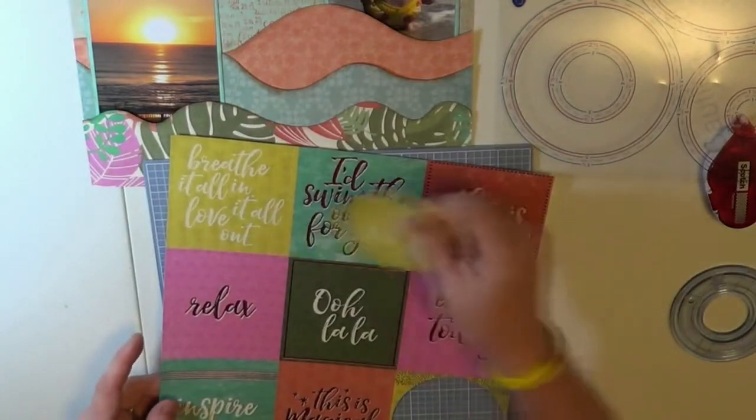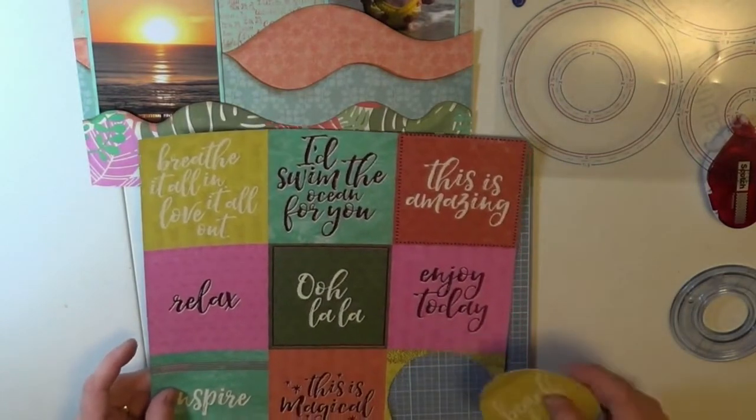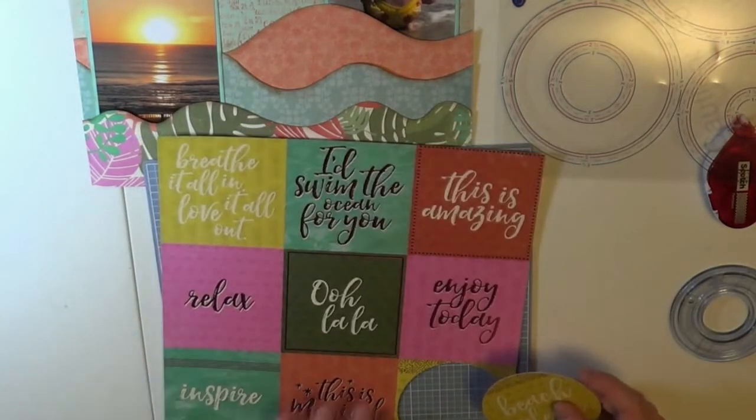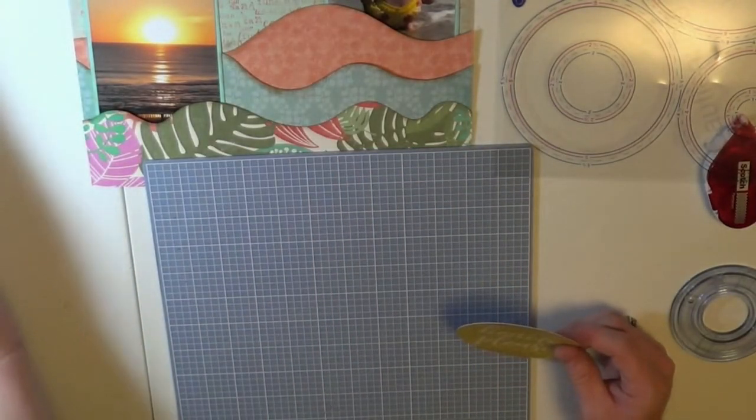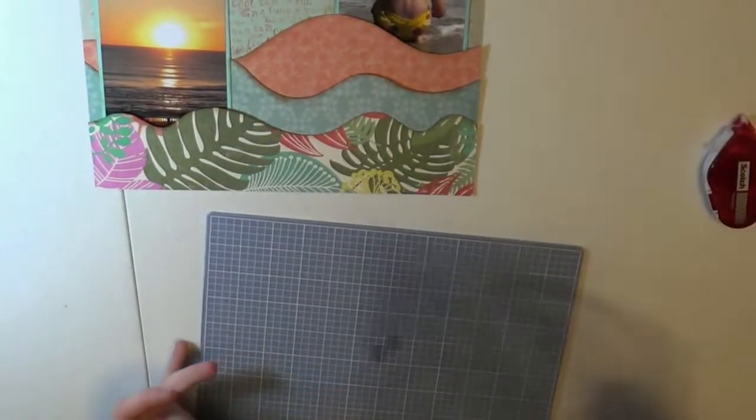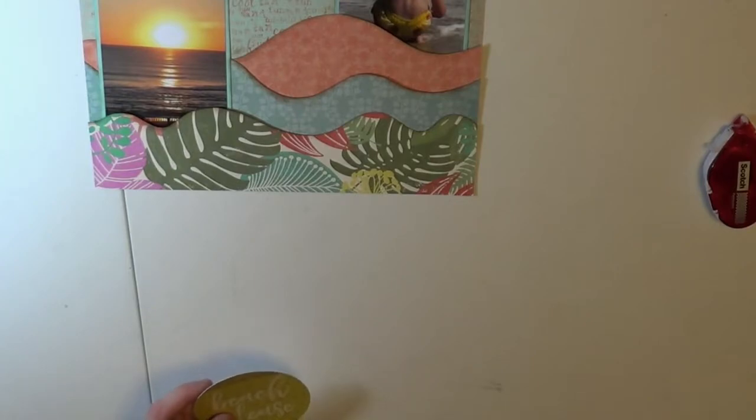And look, we have 8 other titles we can cut out, either in squares or do circles like we did this one. And we got that cut out with that template. Okay, let's put all this cutting stuff away.